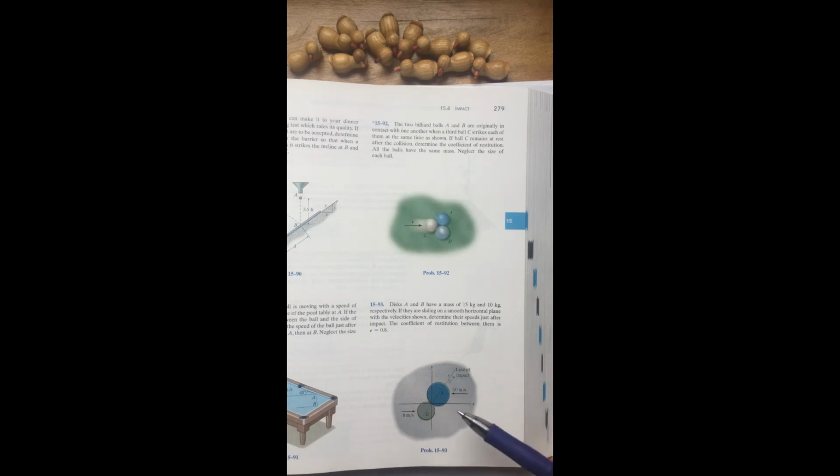So they also show you on the diagram here that this is the line of impact. So this is an oblique impact problem because we have velocity in the horizontal direction and our line of impact is at an angle to that. And they show you this is a 3, 4, 5 triangle.